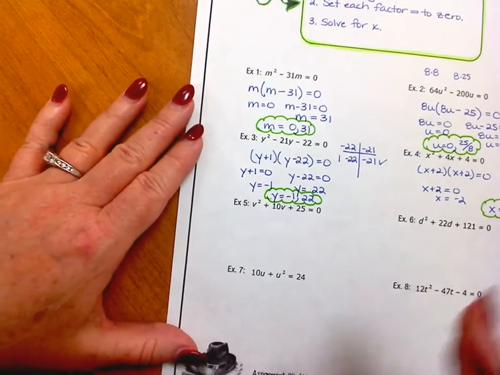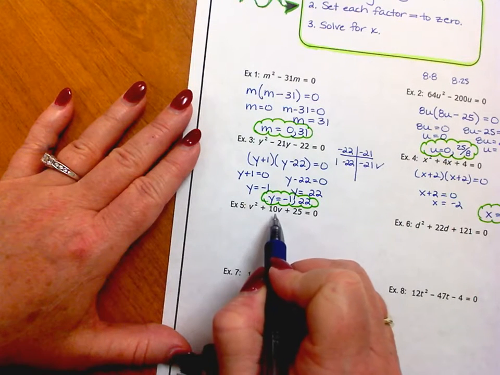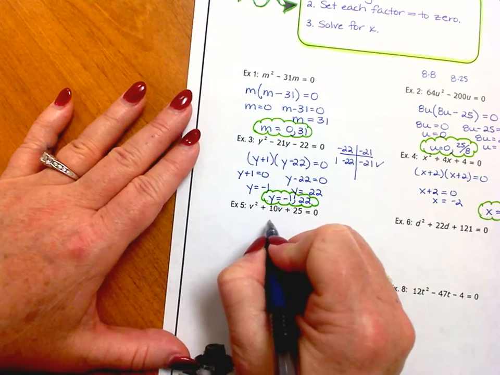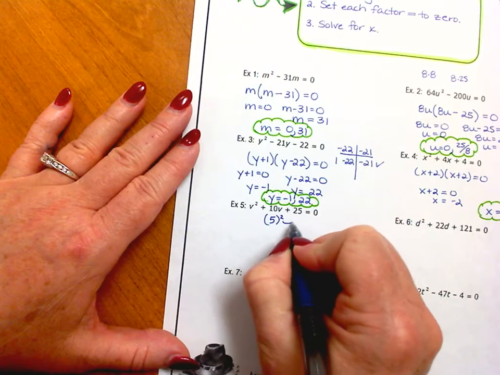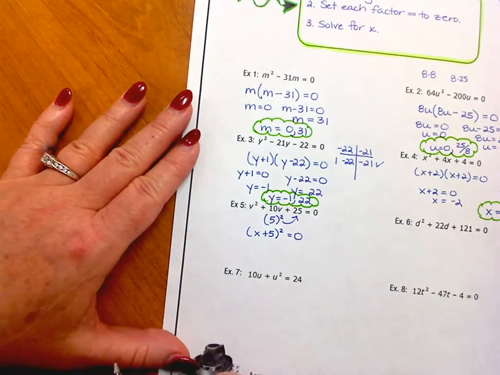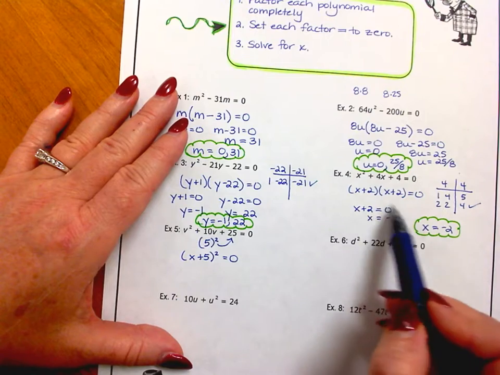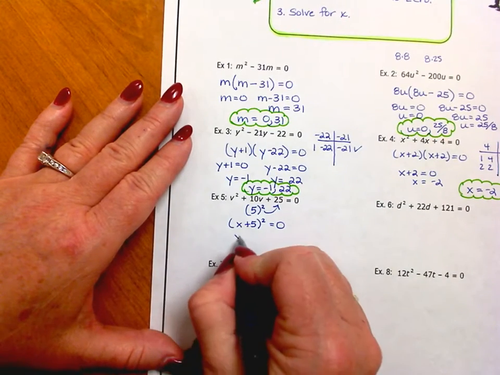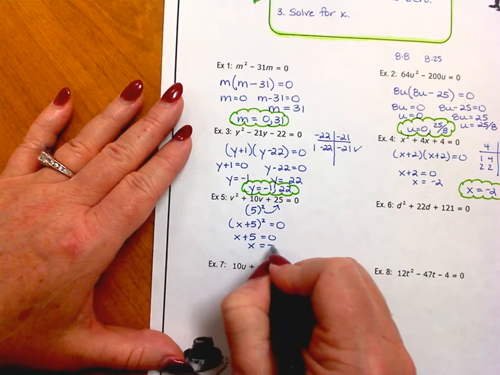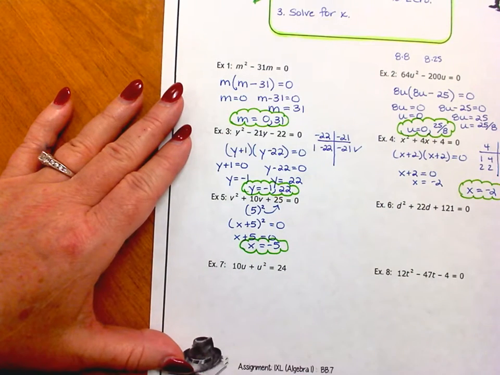Okay, let's take a look at example 5. This looks like it's going to be another perfect square trinomial. So we've got half of 10 is 5, squared is 25. So we can say x plus 5 squared equals 0. Now that's what this one over here could have been, x plus 2 squared equals 0, and we just took one of them. So this one, same thing. We're going to say x plus 5 equals 0. We're going to subtract 5 from both sides, and final answer is going to be x equals -5.